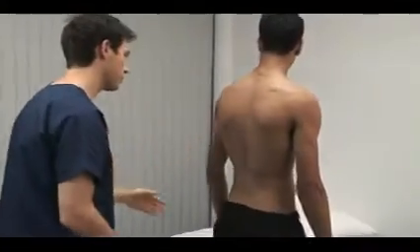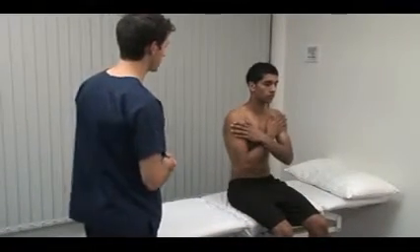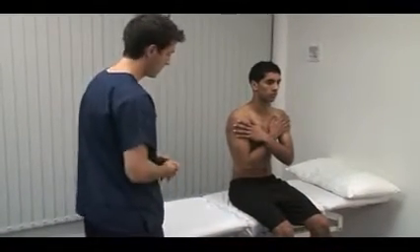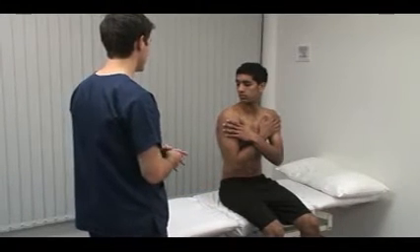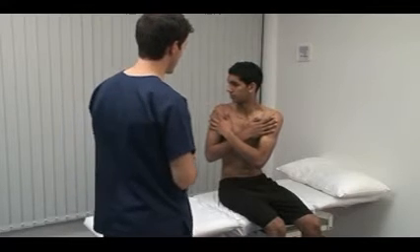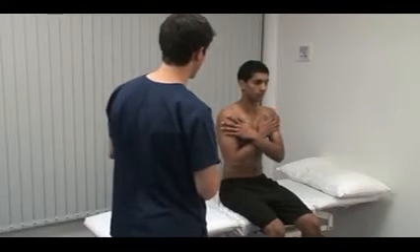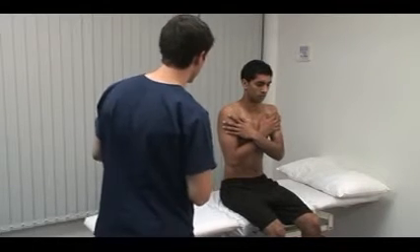Just sit down on the couch for me. And cross your arms. And now I'd like you to look towards me. With the patient sitting, rotate like this, towards me. The pelvis cannot rotate. We're looking for rotation between the shoulders and the pelvis. Almost all of this occurs in the thoracic spine.